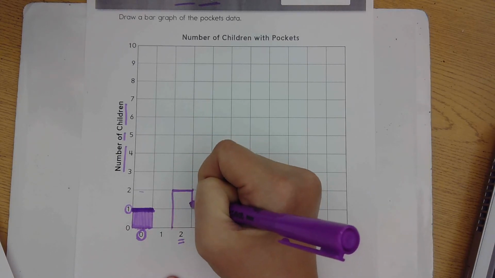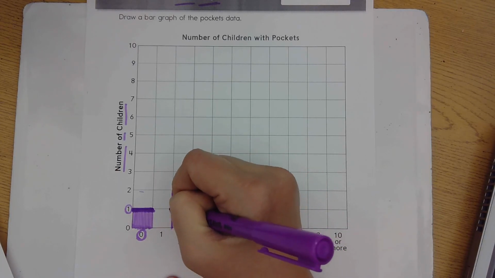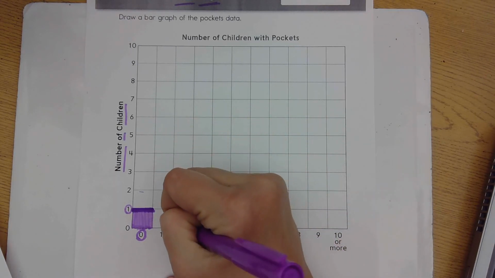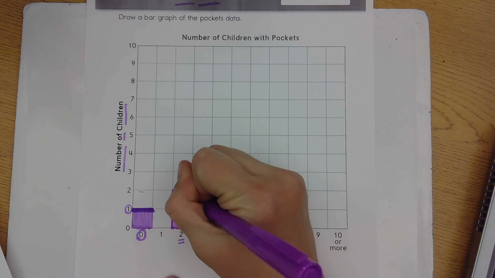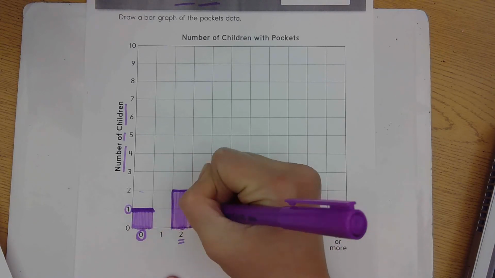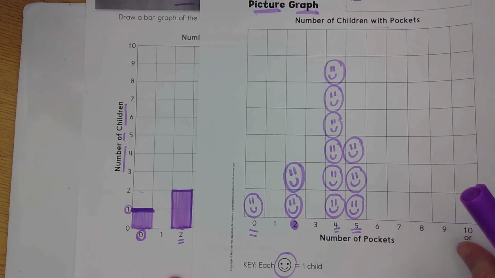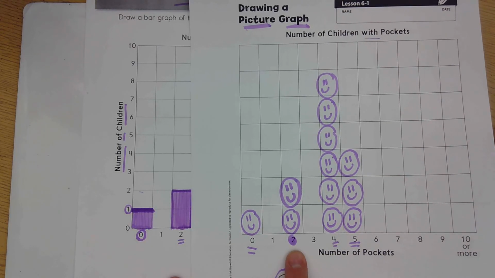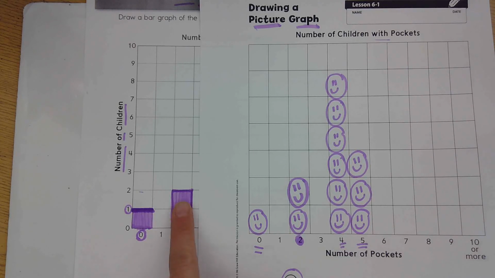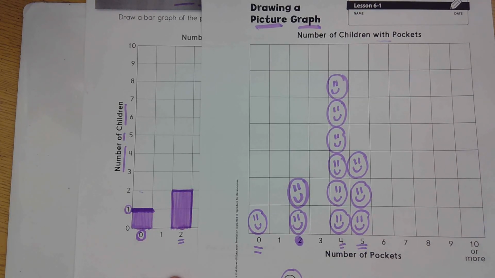And since this is a bar, we're going to make it look like a bar. That's why it's called a bar graph. It looks like a bar. And we're going to color down. So if you saw what I just did, I kind of framed in the area that I needed to color in. So here is what I just drew. So I've got 2 students with 2 pockets, 2 pockets, 2 students. It's the same exact thing. It's just a graph of a different way.